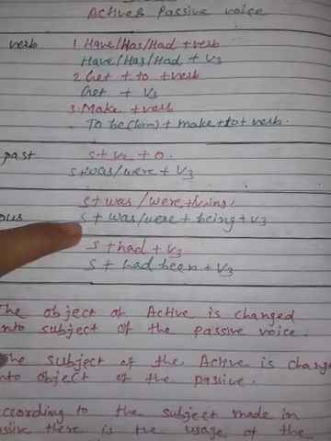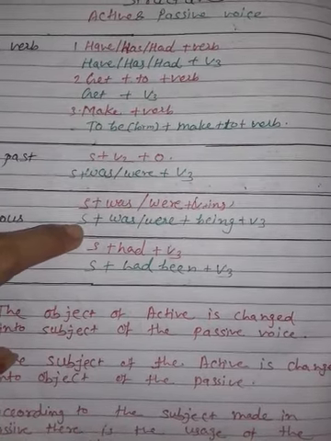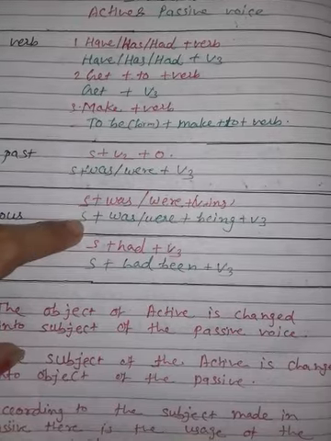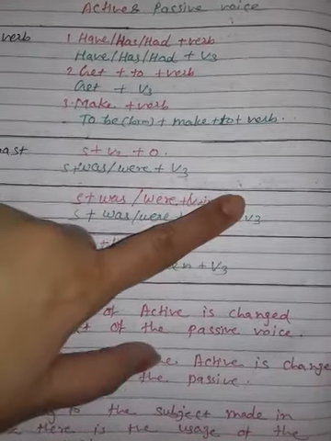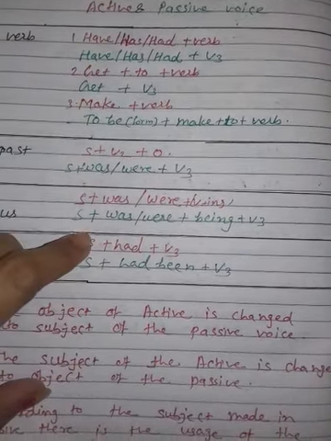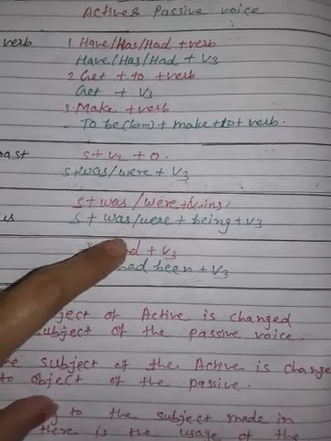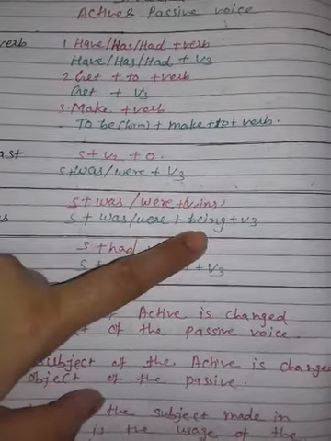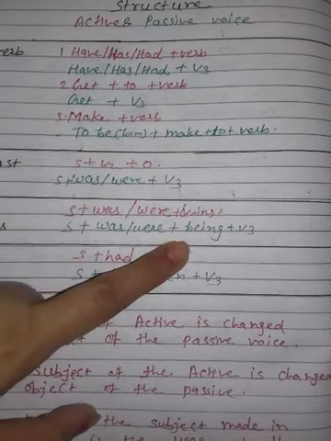If I write here subject, that means it is the subject of passive voice, not the subject of active voice. The object of the active voice becomes the subject. Remember that. So here also you can see was/were plus being, and when we talk about present continuous, there is am/is/are plus being.